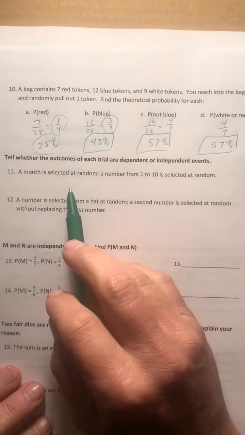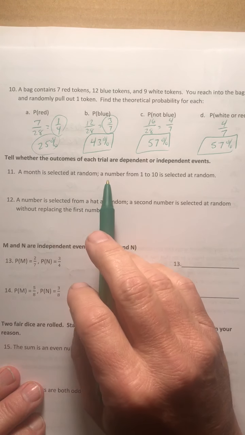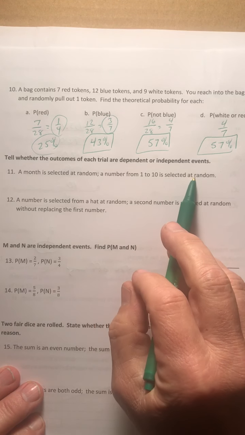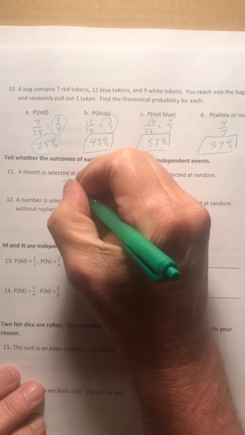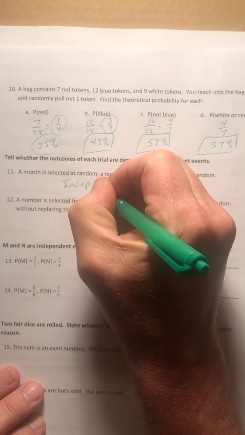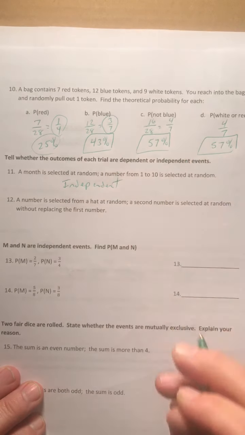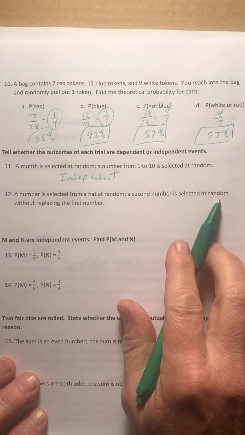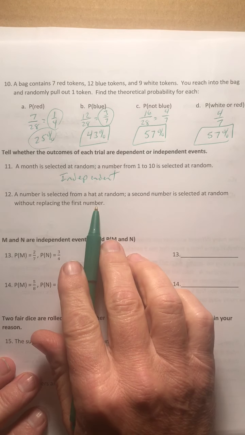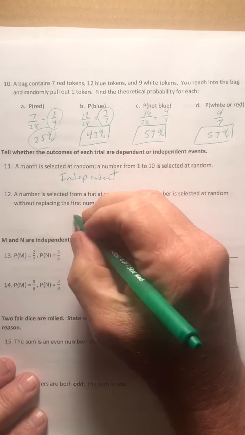11. A month is selected at random, and a number is selected from 1 to 10 at random. These are independent. One has nothing to do with the other. A number is selected from a hat at random. A second number is selected without replacing the first. So this one is dependent.